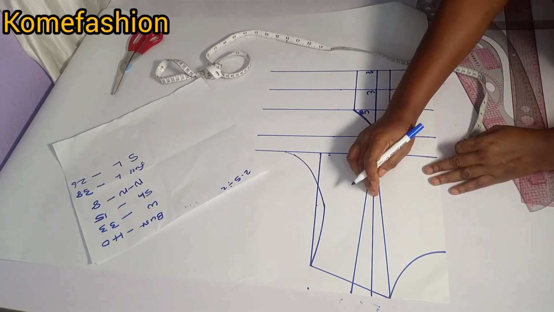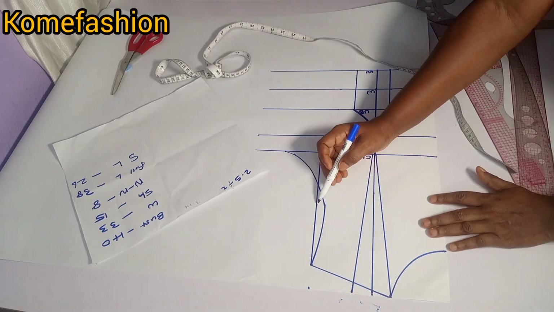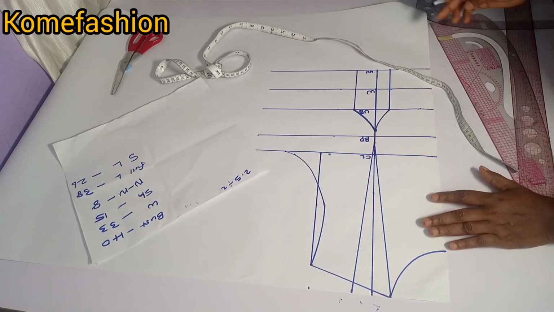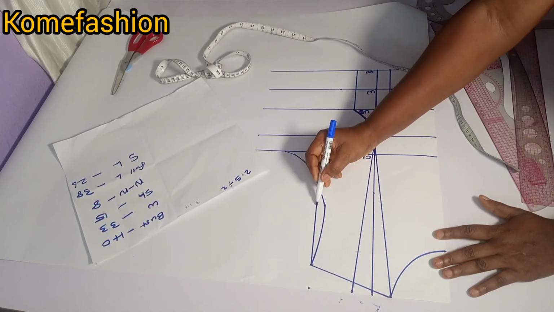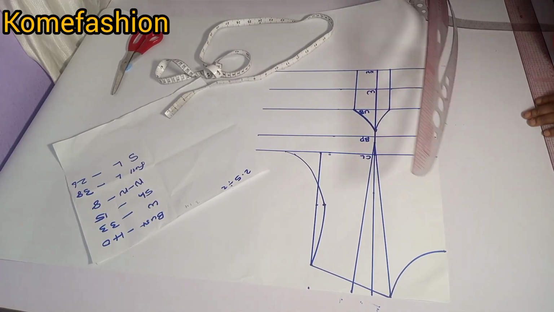So now that I've gone up with 3 inches, what we'll have to do now is to connect. Okay, so it is an off shoulder and it's going to be carrying a sleeve. So whatsoever you're connecting, it should either be at the midpoint of the armhole line. Okay, so let it be at the midpoint of the armhole line.